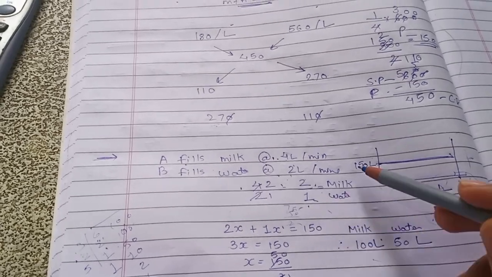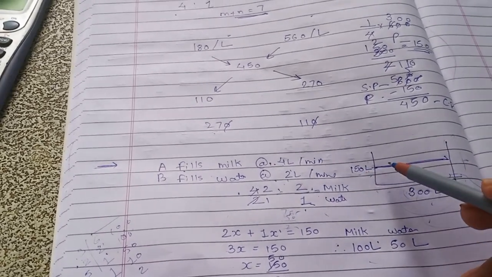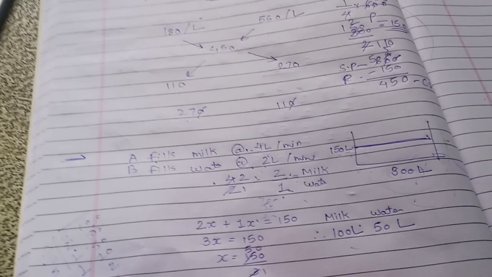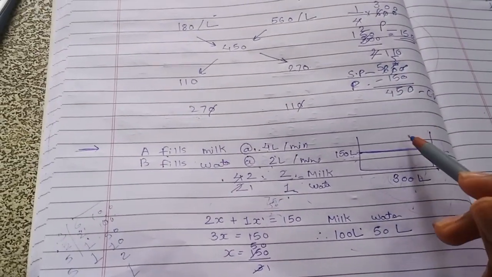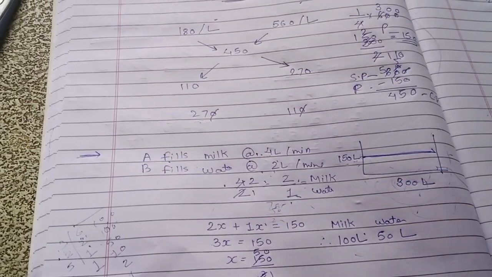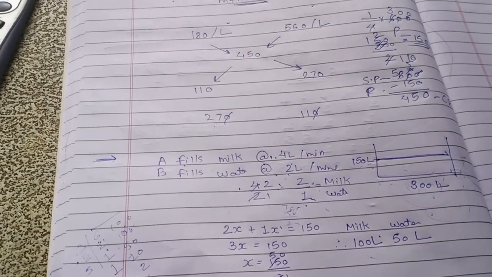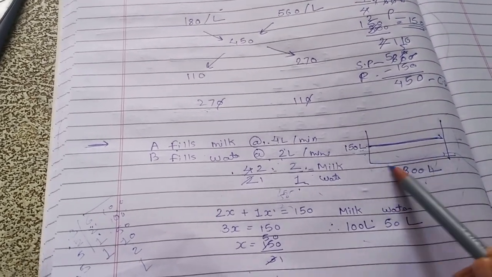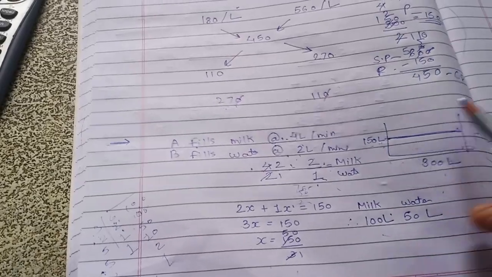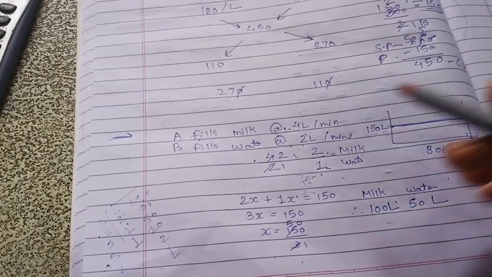2x plus 1x is equal to 150, because you have to find out how much of this 150 liters is milk and how much is water, what is the contribution of milk and what is the contribution of water. We have to calculate this in percentage, how much the tank contains milk and water.